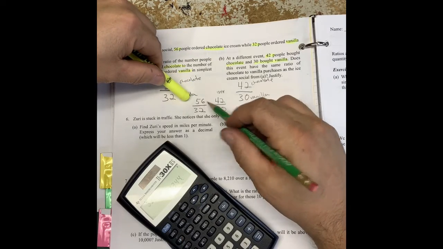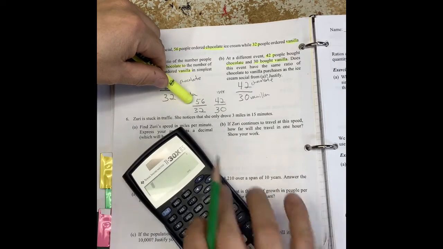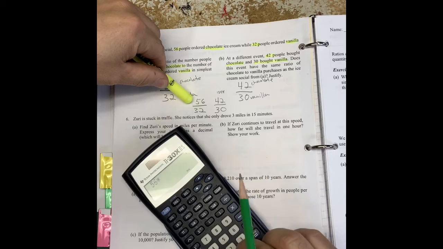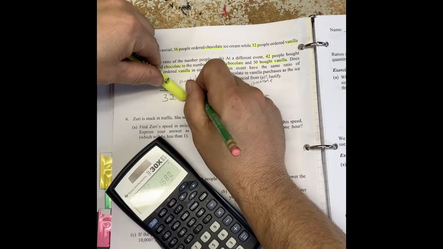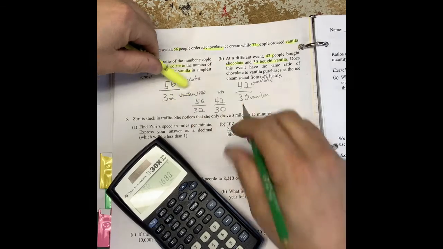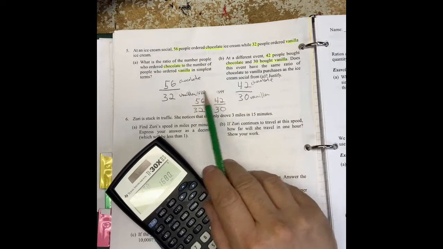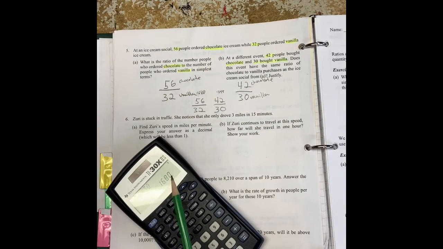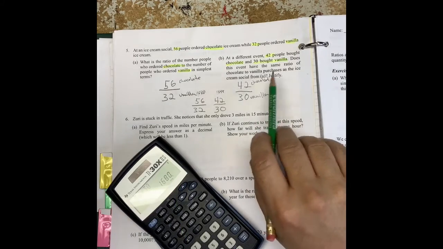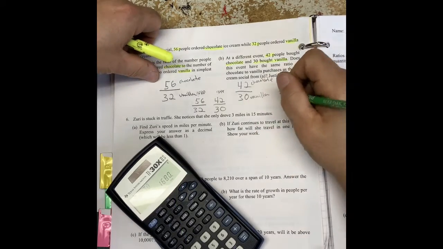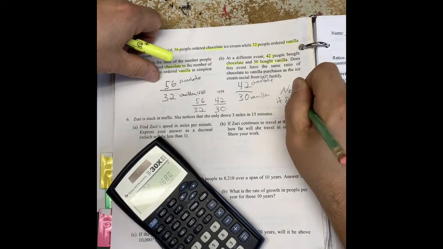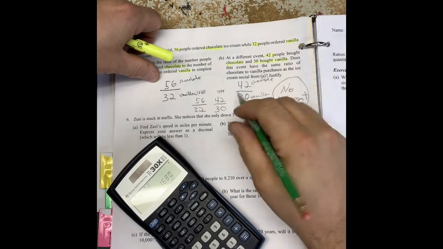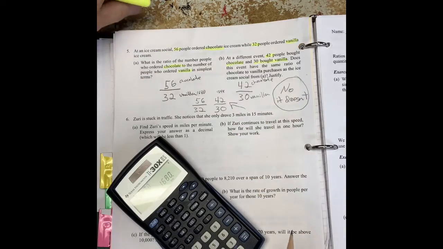And now I'm going to multiply this way. 56 times 30 equals 1,680. Obviously, these two numbers are different. They are not the same. So does this event have the same ratio? The answer is no, it doesn't. And this is your reason.